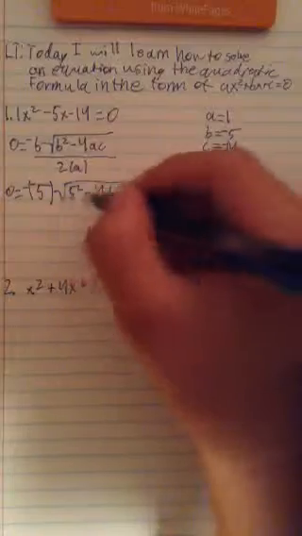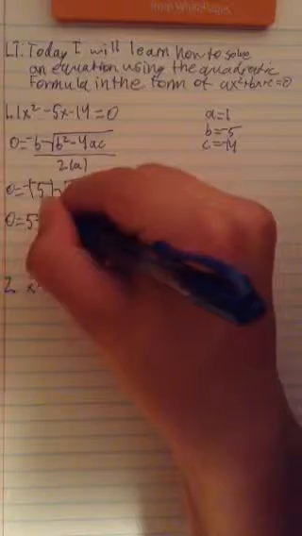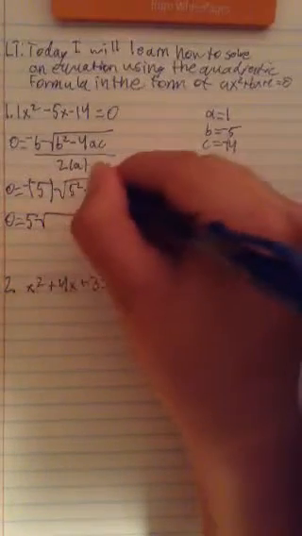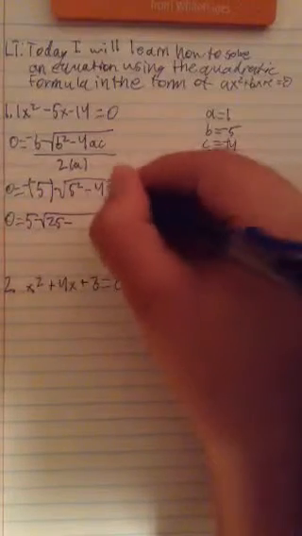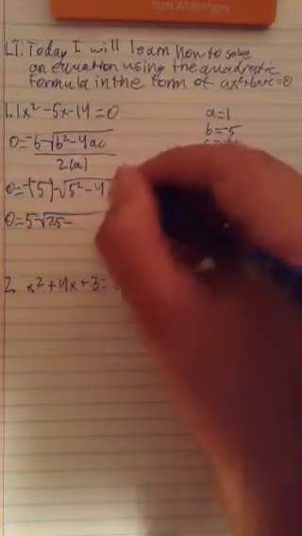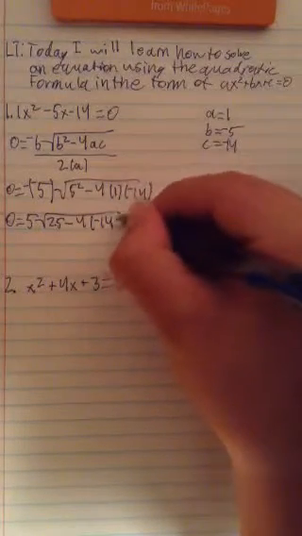Alright, so let's go ahead and simplify. A negative negative is a positive, so 5, plus or minus the square root of 5 squared, which is 25, because 5 times 5 is 25, minus 4 times 1, which is 4, times negative 14.